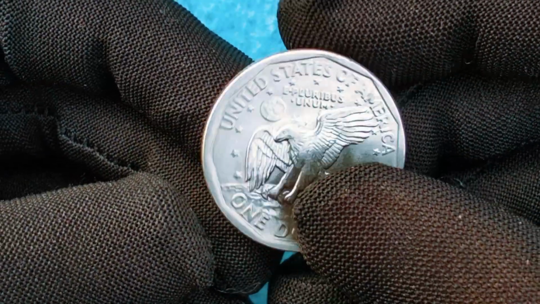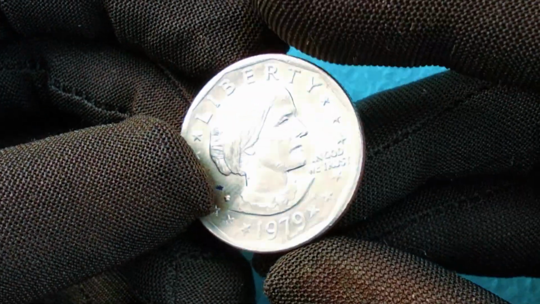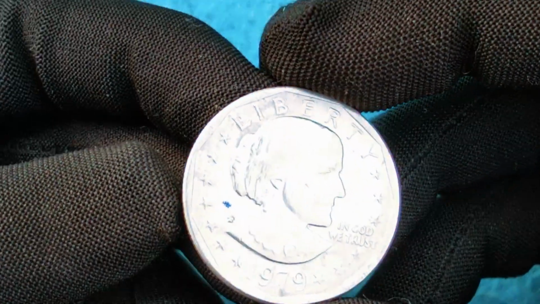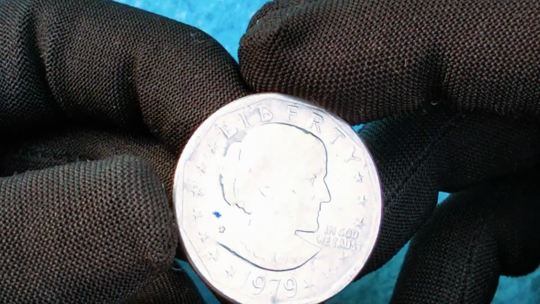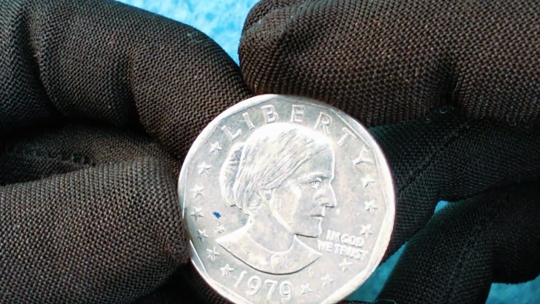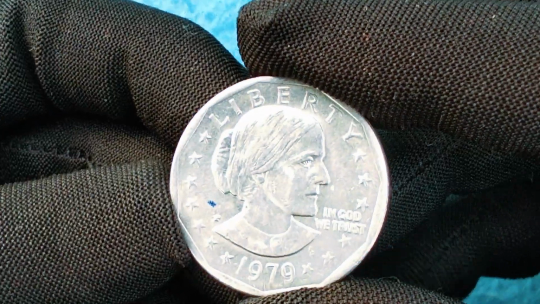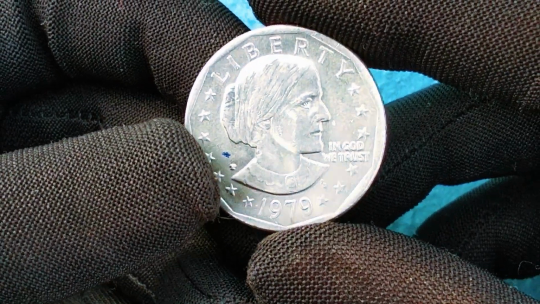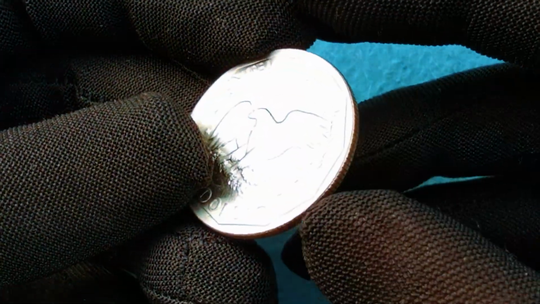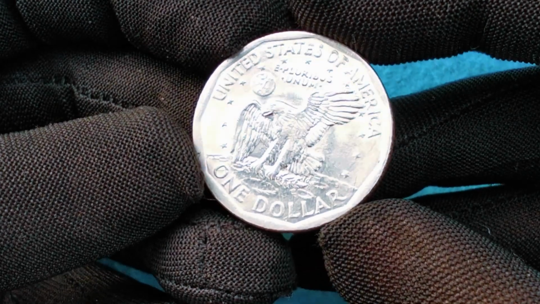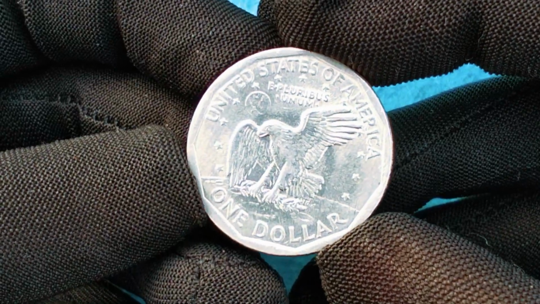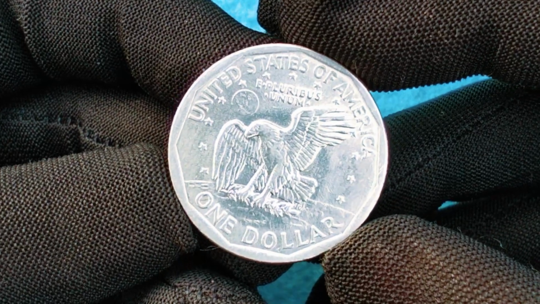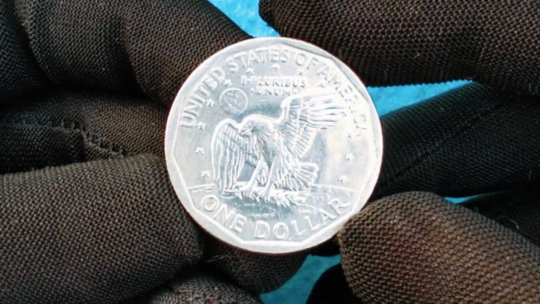Despite the efforts to introduce a small dollar coin, the Susan B. Anthony dollar was largely unpopular with the public. Many people confused it with the quarter because of its similar size, and it failed to gain widespread use in everyday transactions. As a result, the U.S. Mint stopped production of the coin in 1981, with a brief reissue in 1999, due to a shortage of dollar coins before the Sacagawea dollar was introduced in 2000. Today, the Susan B. Anthony dollar is mostly collected by numismatists and is rarely seen in circulation.